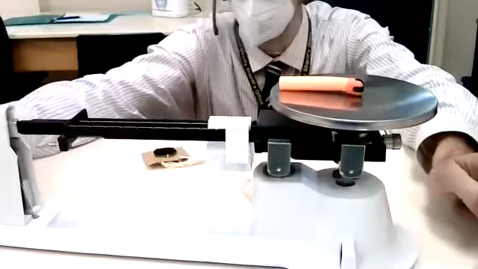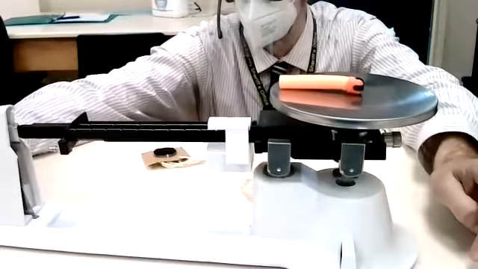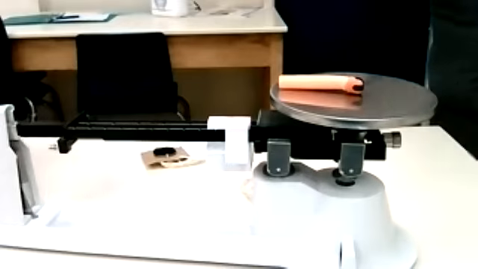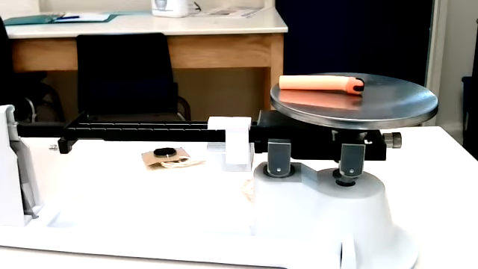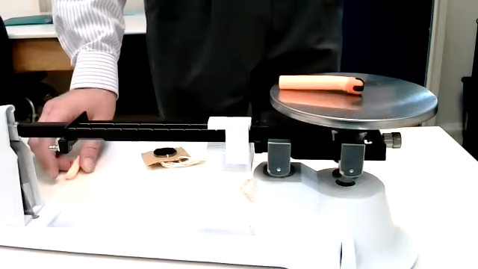For the mass of the dart, we have 1.5 grams, which is 0.0015 kilograms, right? Yep. So the mass of the dart is 0.0015 kilograms.